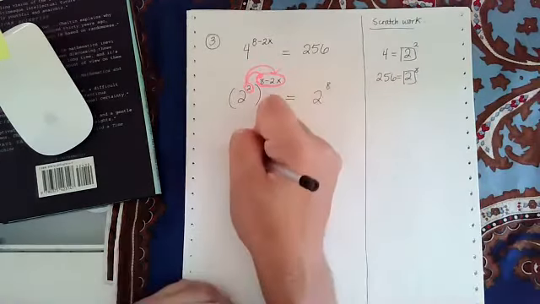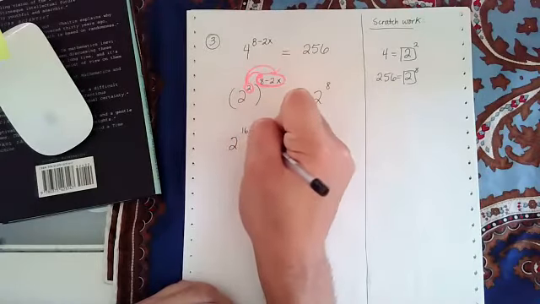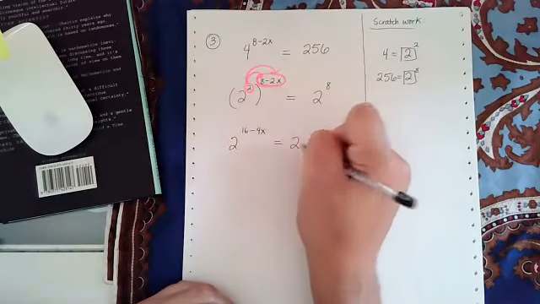So we should end up with 2 raised to the 16 minus 4x is equal to 2 raised to the 8th.